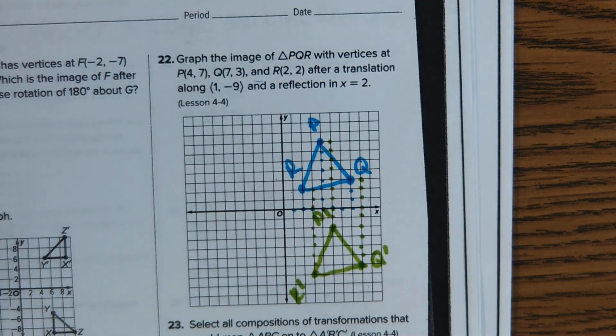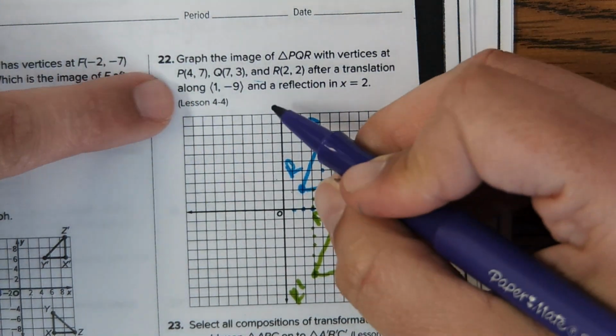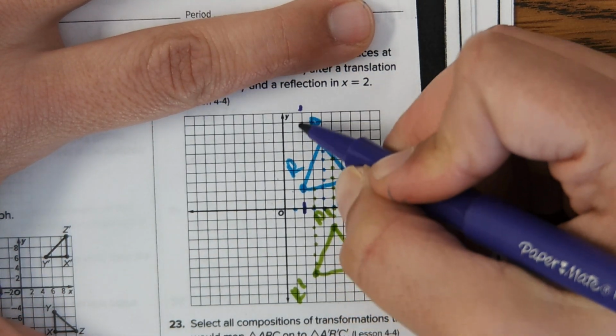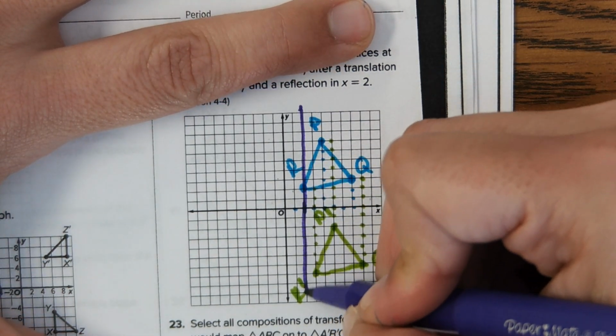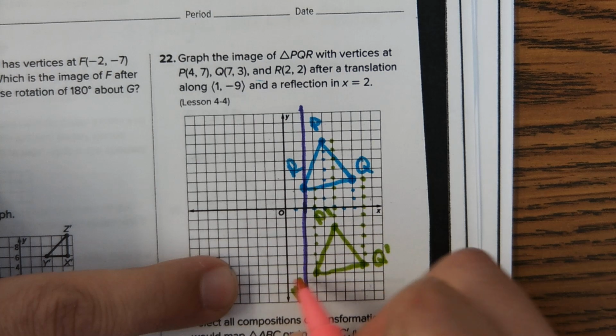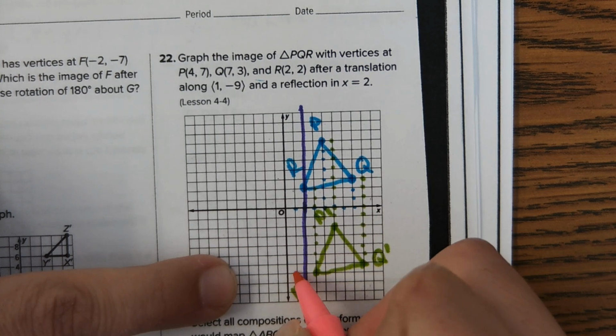Okay, so that's the translation. And then it's saying reflected over the line x equals 2. So here is x equals 2. I'm just going to draw a line so I can see it. And then I will reflect these points over that line. So with the reflection, just put it the same distance away.